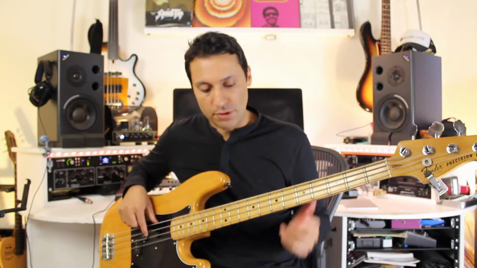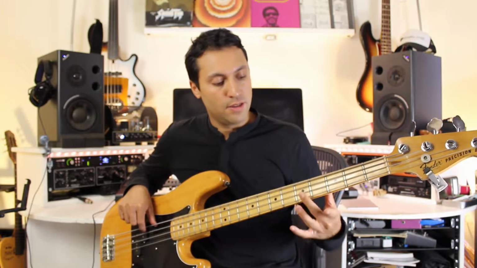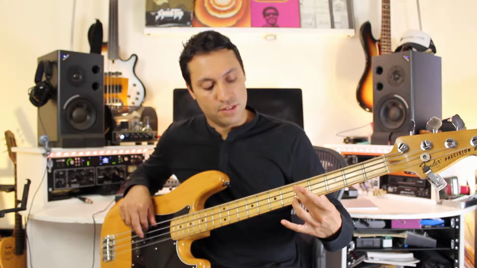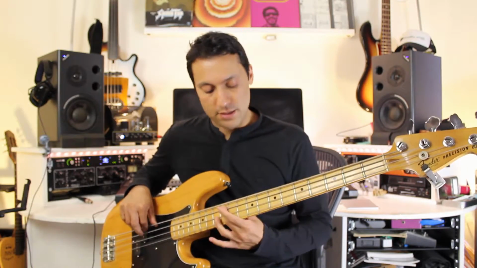Let's just do a couple more examples on the other strings. So on the A string, your 3 points are the open string A, the 5th fret, which is the same as the D string, D, and then the 12th fret A. So A, D, and a higher A.